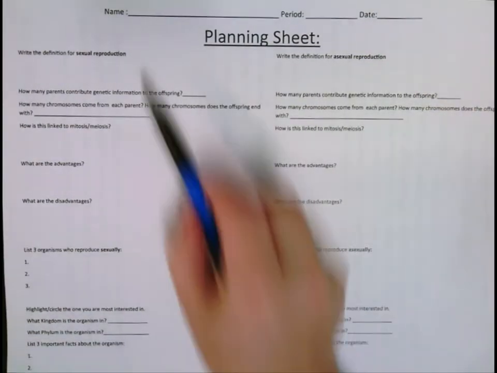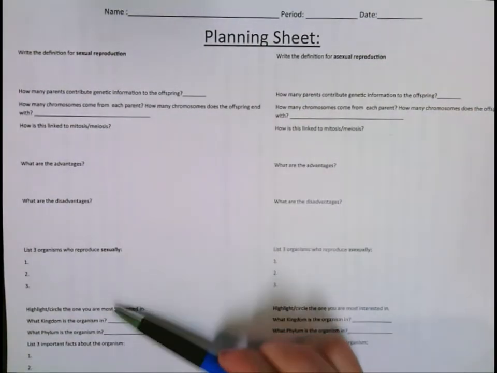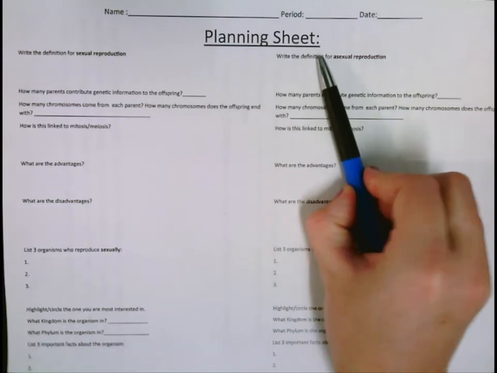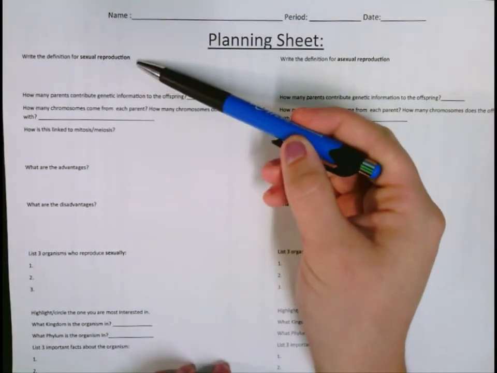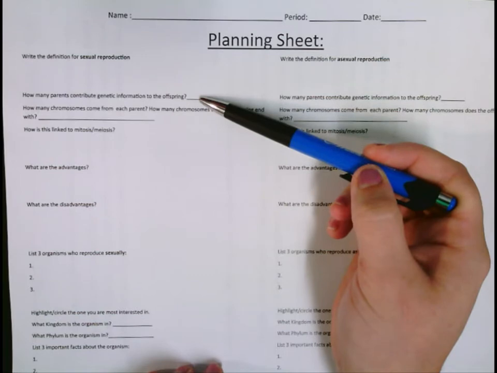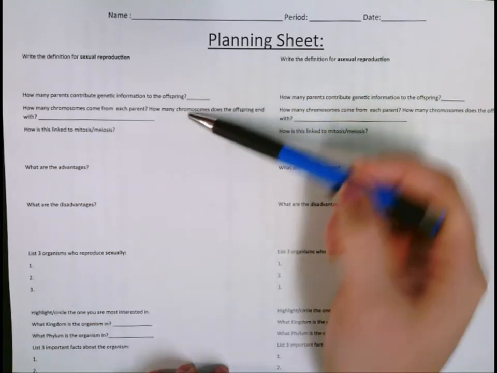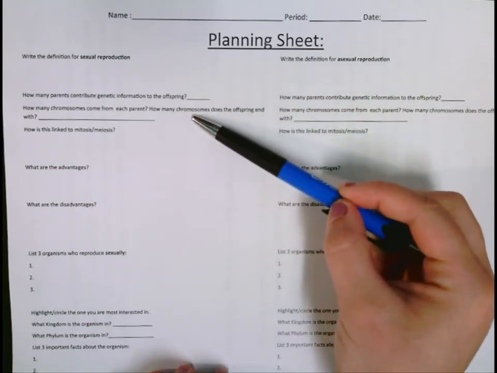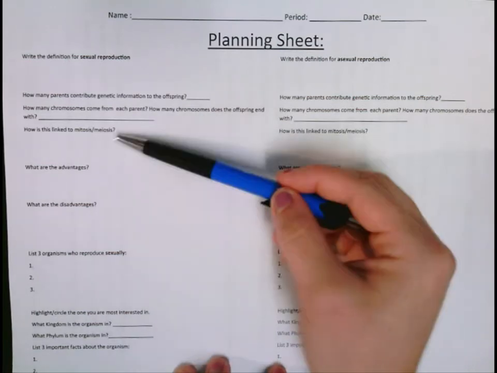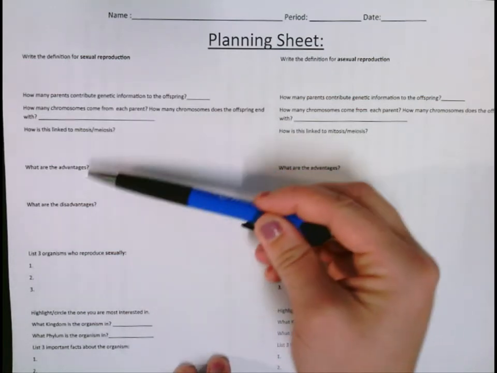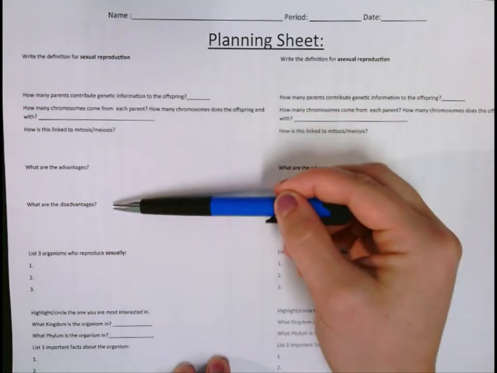If we look at our planning sheet, which is what you're starting on first, it's going to look something like this. On one side you're focusing on sexual reproduction. On the other side, you're focusing on asexual reproduction. You have to define the type of reproduction. You have to tell me how many parents contribute genetic information, how many chromosomes come from each parent, and how many chromosomes the offspring will have. How is it linked to mitosis or meiosis? What are the advantages and disadvantages of that type of reproduction?